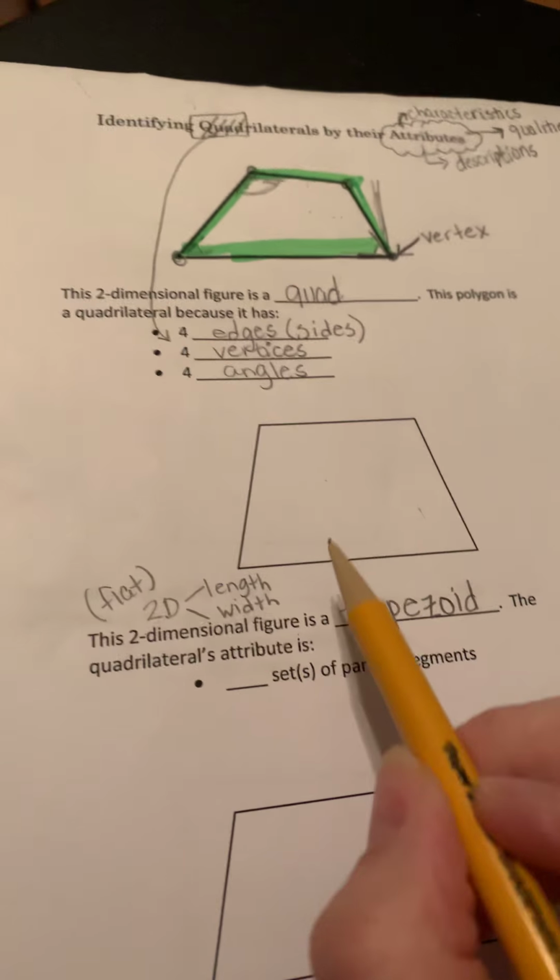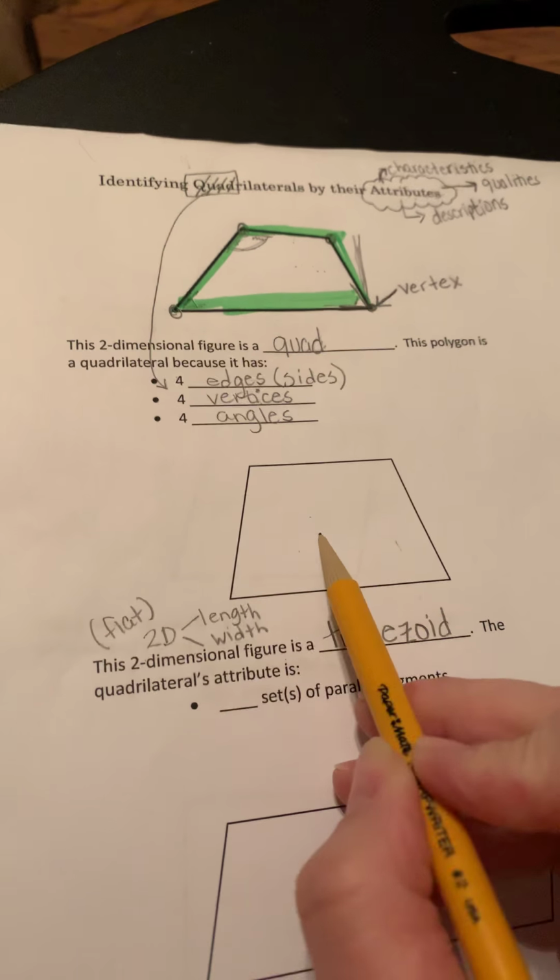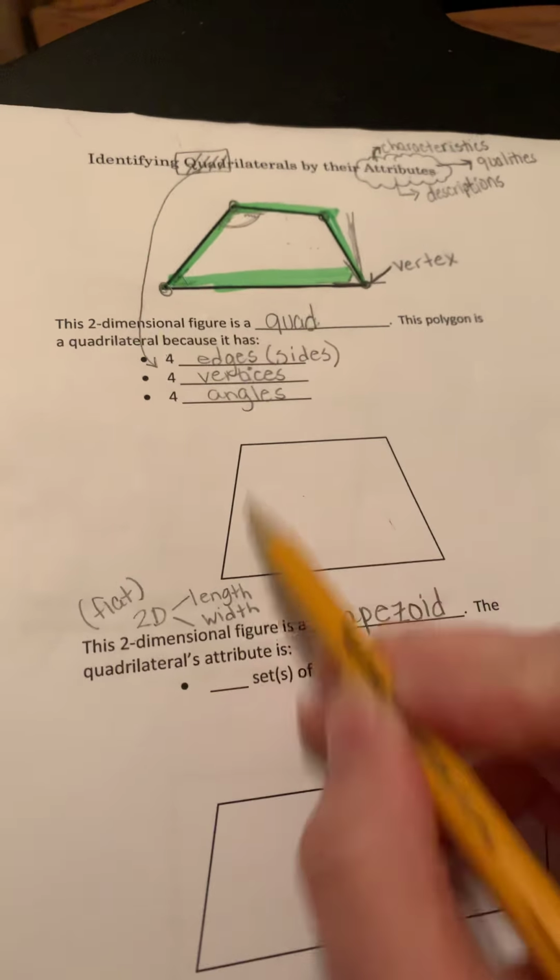They're also quadrilaterals. Why are all of these quadrilaterals? Yes, they have four edges. Yes, four angles. Yes, four vertices. So as I walk around, I'm usually talking, then I'll come back. All right, so this is a polygon, flat, closed, straight edge. It's a quadrilateral, 1, 2, 3, 4 edges. It is a trapezoid because that's his name.